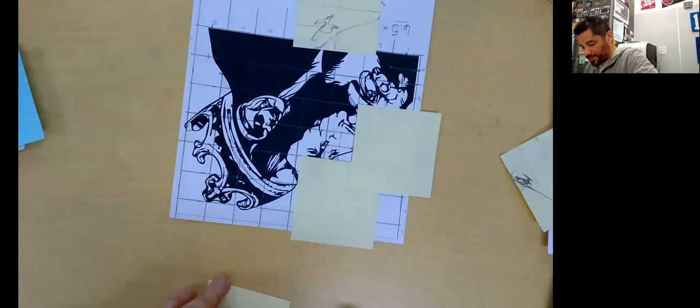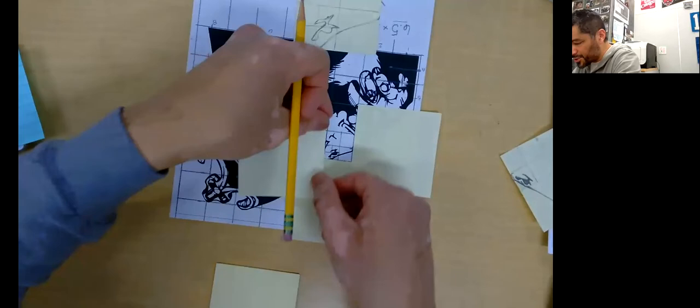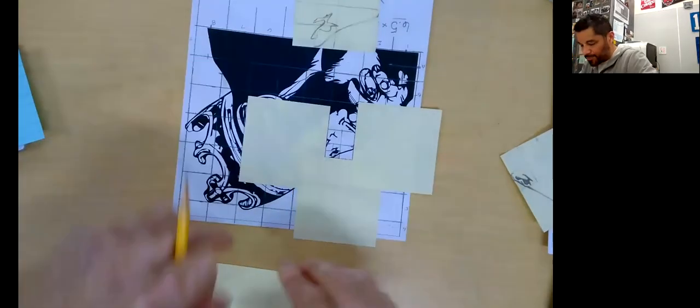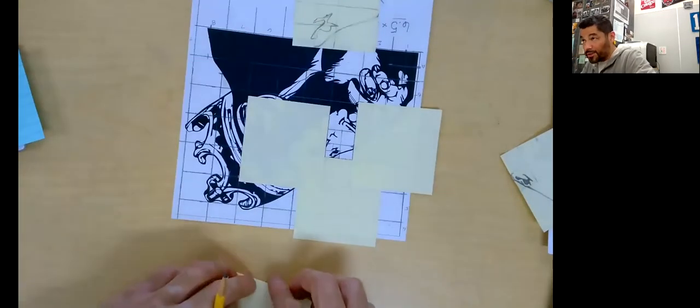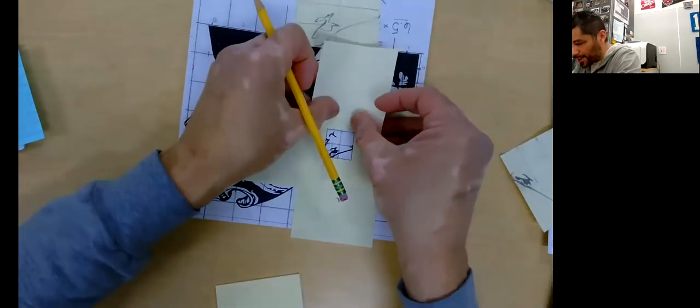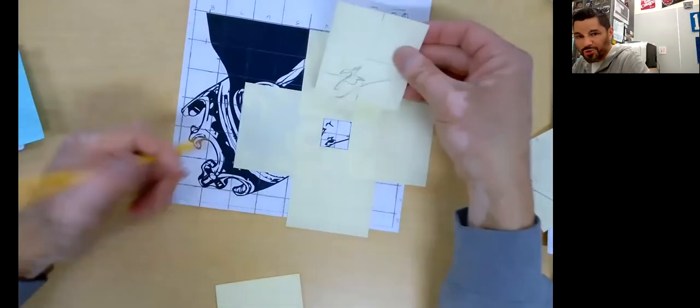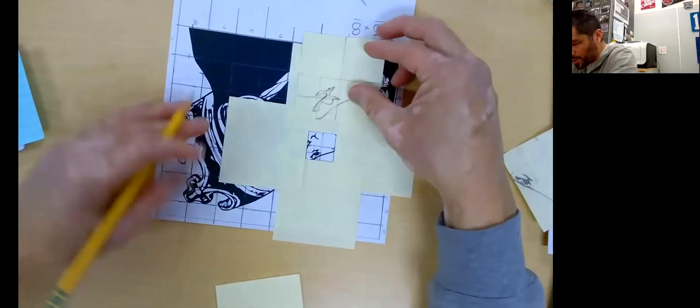What you can do is hide everything else so you see that there's less information to draw. And then, this is showing you that it doesn't matter what size squares you draw, as long as they're squares, it's going to work out.